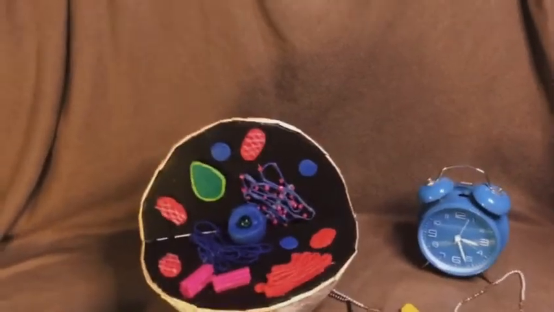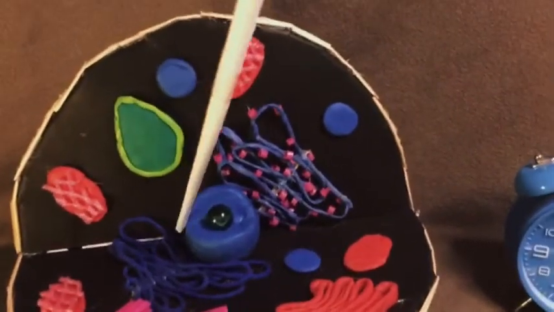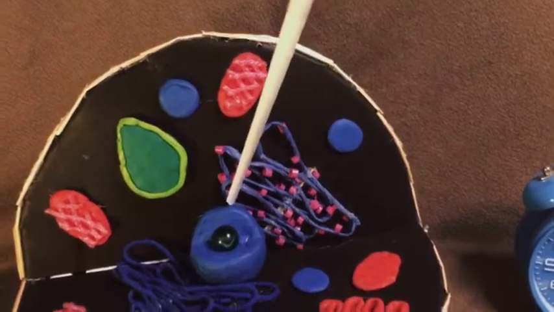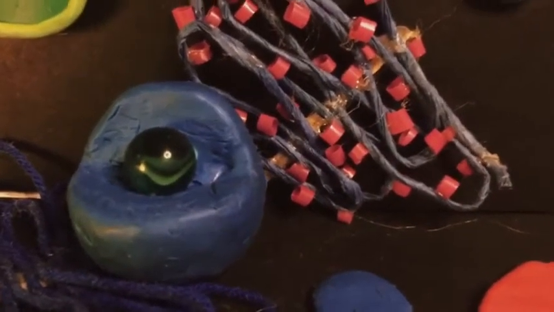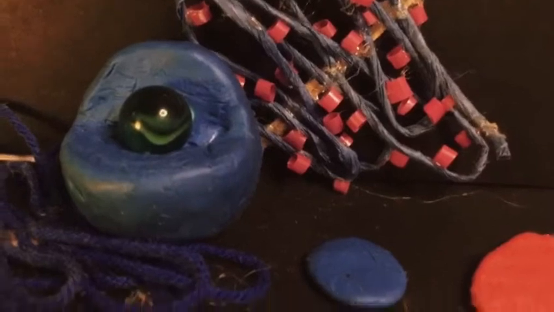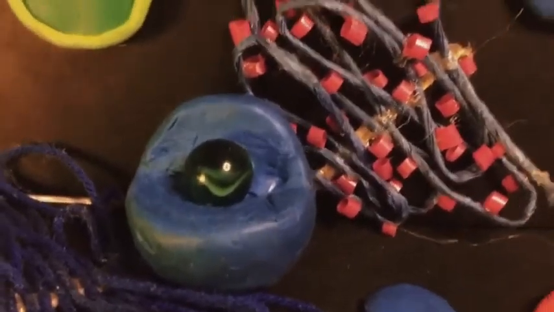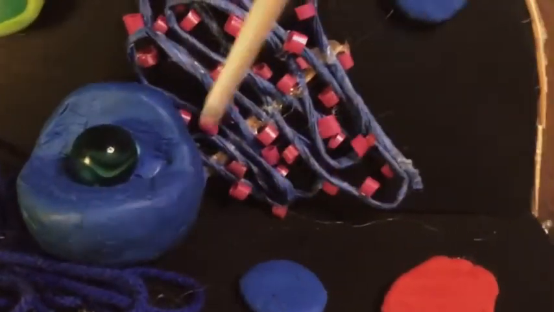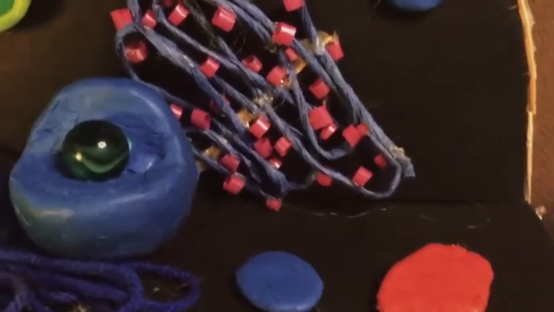Next, let's talk about the nuclear membrane. This is the nucleus. The nuclear membrane is the outermost layer of the nucleus. It is a double membrane structure that surrounds the nucleus. It is also referred to as the nuclear envelope. So this whole thing here is the nucleus, and the one in the center is the nucleolus.